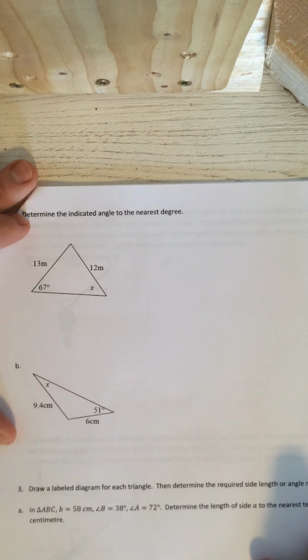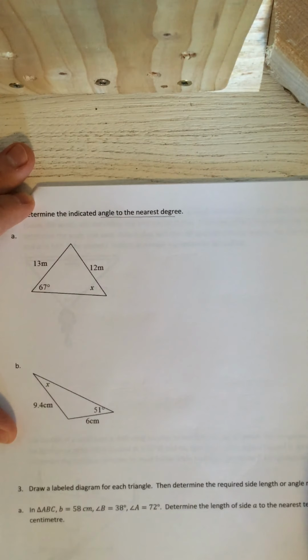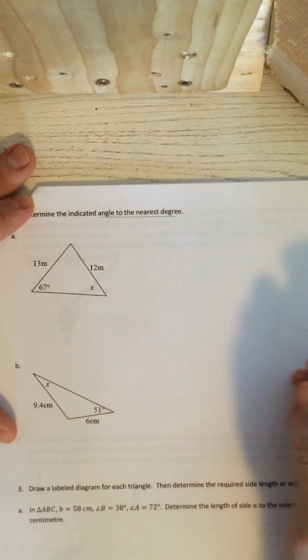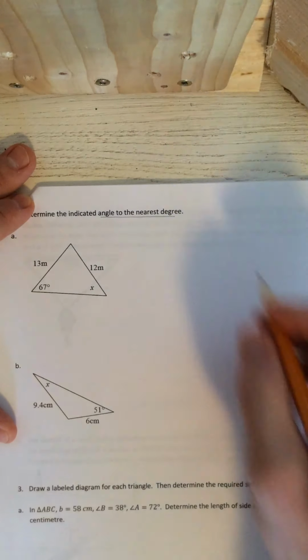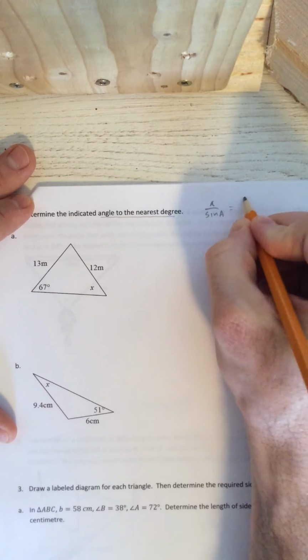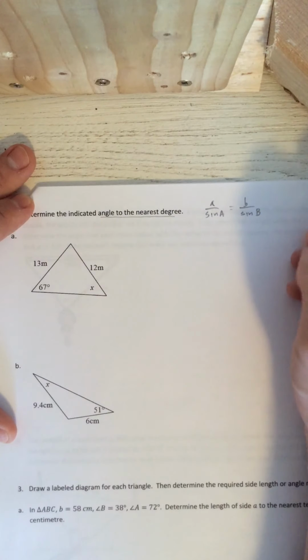Okay, in this lesson I'm going to go over how to find an indicated angle in a triangle using the law of sines. So what we're going to do this time, instead of using the way we did it for finding a side length, a over sine a equals b over sine b, is flip both of these fractions over.